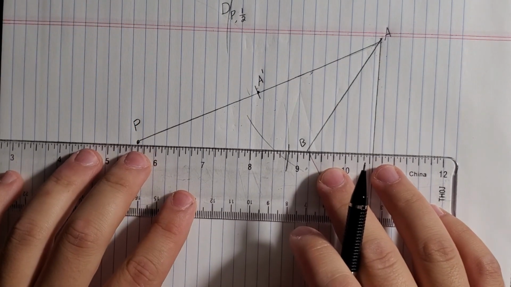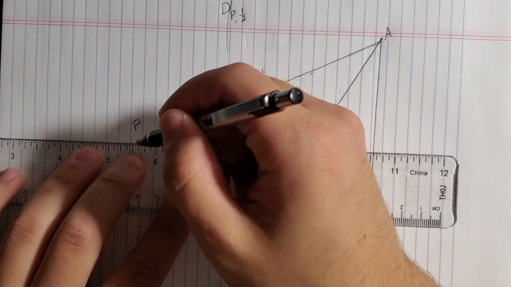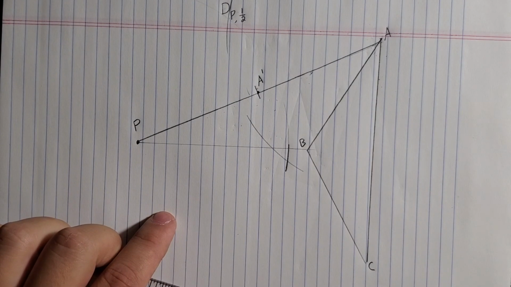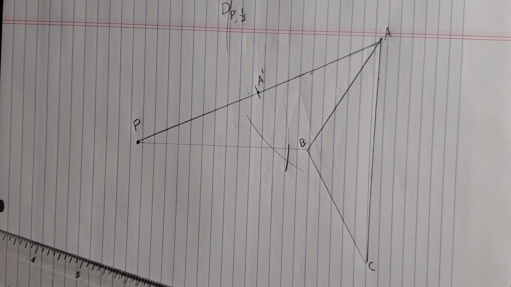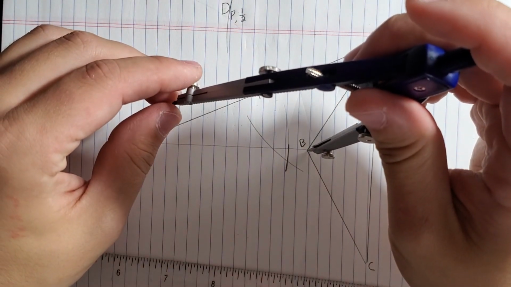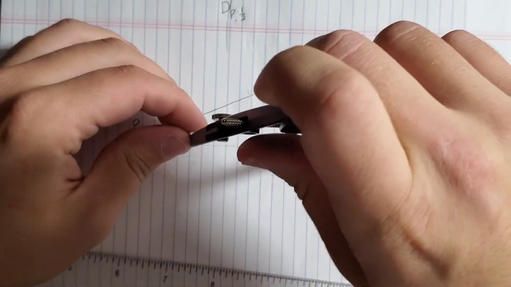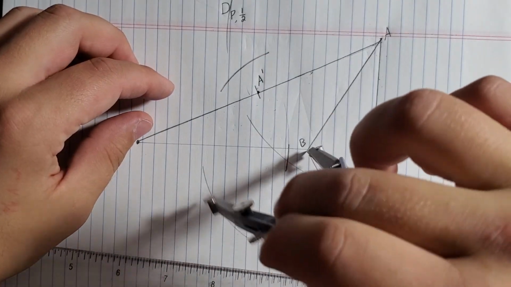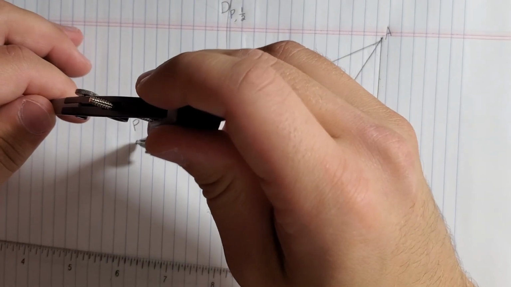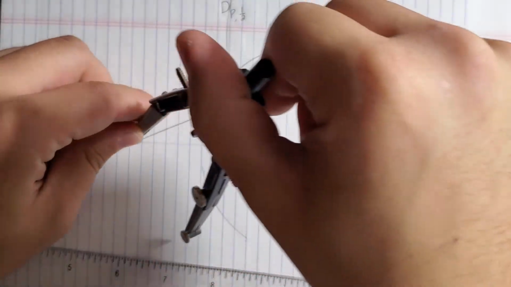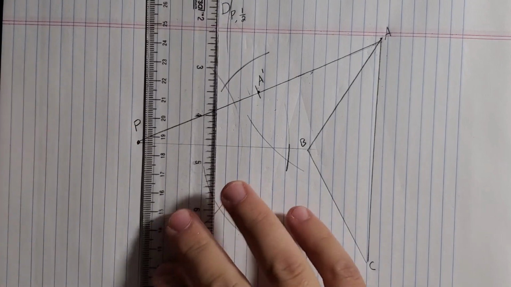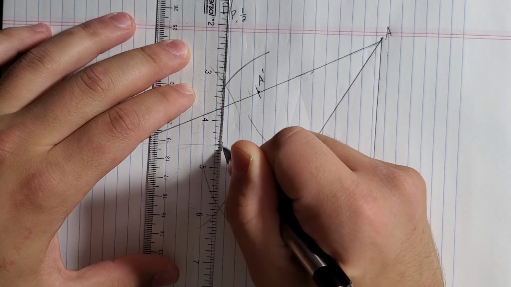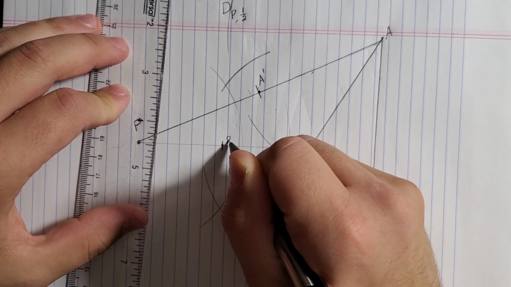Let's repeat it for B. I'm going to start by drawing a light line from P to B. Now that I have that line in there, I want to find the halfway mark. So I'm going to draw the perpendicular bisector of this line segment. I make an arc above and below, and then I flip to the other side. Above, below. Line up my straight edge, and then I just mark where it crosses the halfway mark, because that there will be my B prime.